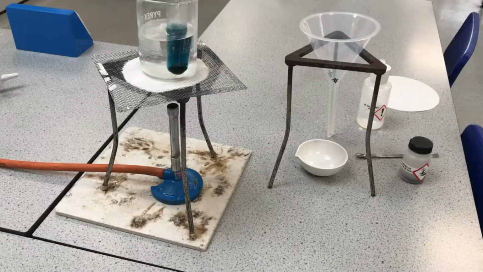So we made sulfuric acid the limiting reactant, okay? And we did that so that we can get pure copper sulfate crystals. We don't want any of the sulfuric acid still having not reacted in our solution of copper sulfate. We just want it to be copper sulfate solution.